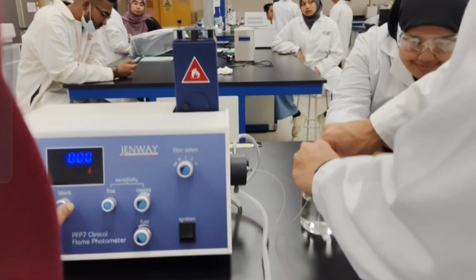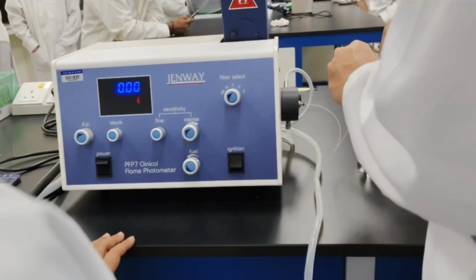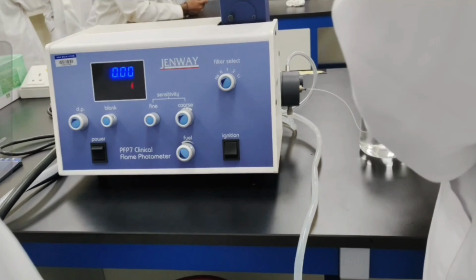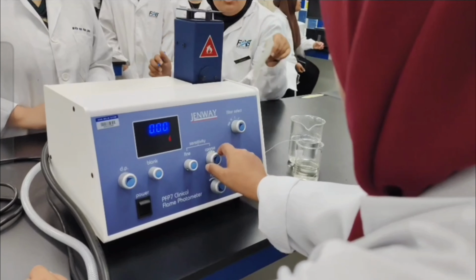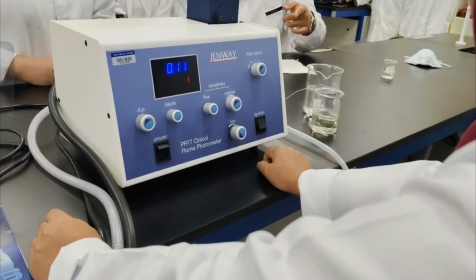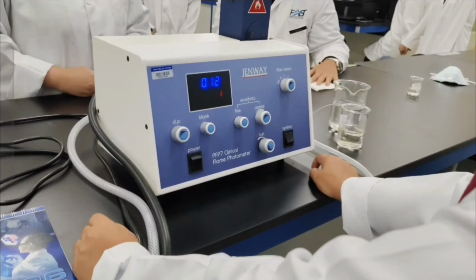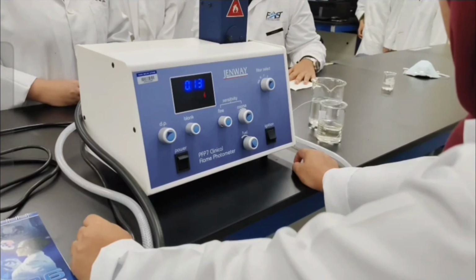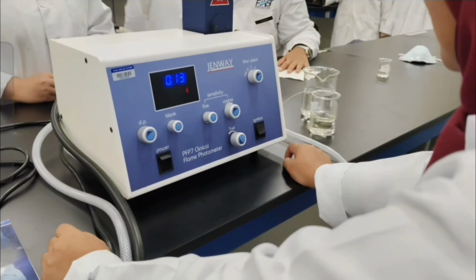First, we rinse the instrument inside using distilled water, so that there is no contaminant inside the instrument when we analyze the sample. Then we tune the instrument so that it will be more suitable to analyze the concentration of Na in the sample. It can also be tuned for the concentration of K as well, kalium.